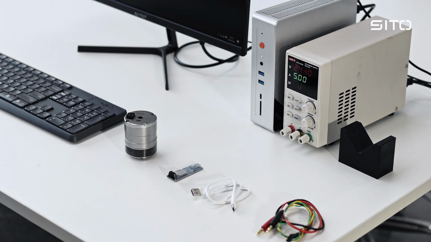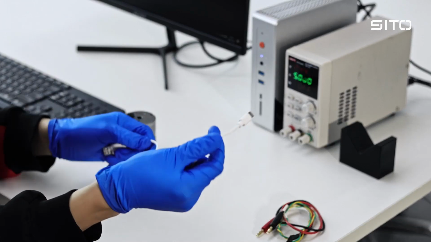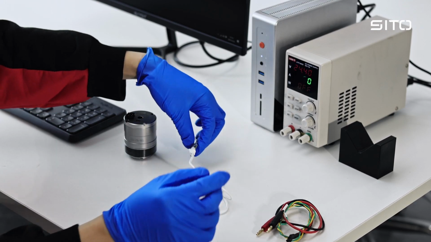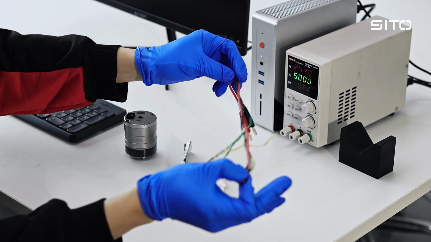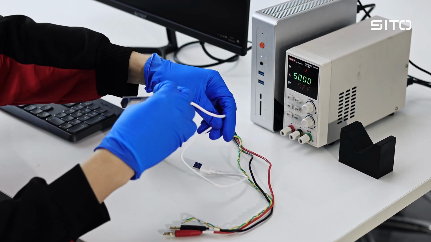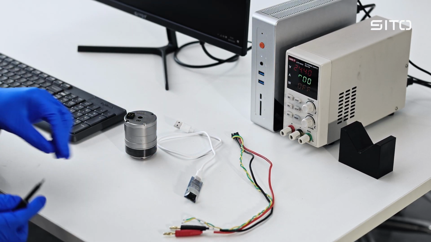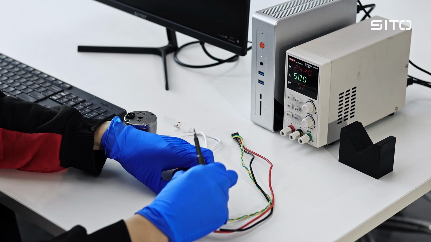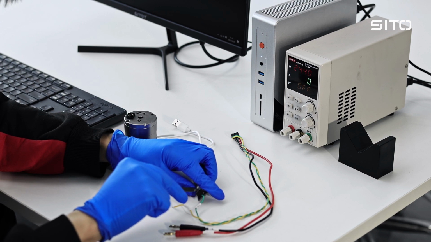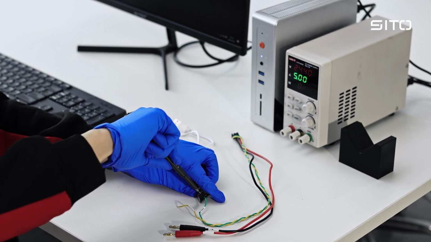Then, we connect the wires, with one end of the Type-C wire directly connected to the connection port of the CAN adapter module. And the CAN communication wire connected to the other two ports, where the green wire is connected to the middle and the yellow wire is connected to the left.